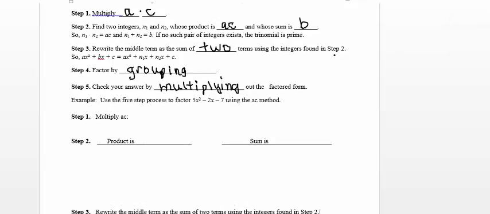So if we want to use the 5-step process to factor 5x squared minus 2x minus 7, we have to recognize that a is 5. That's always the coefficient of x squared. B is negative 2. That's the coefficient of x. And c is our constant, which in this case is negative 7.